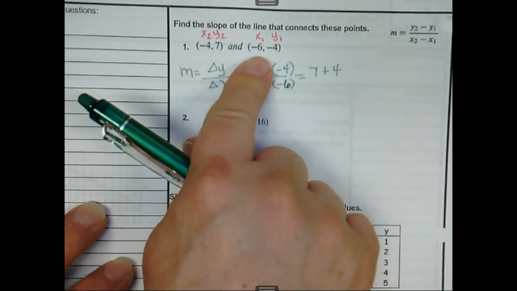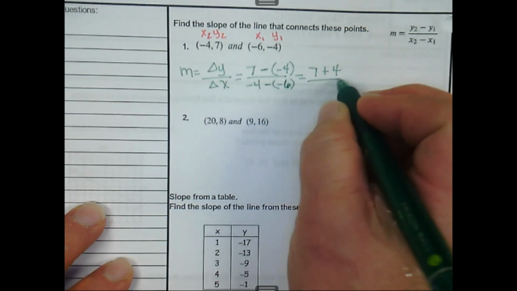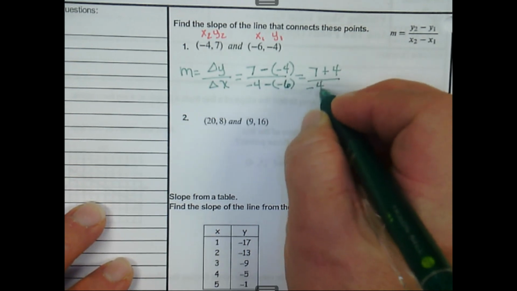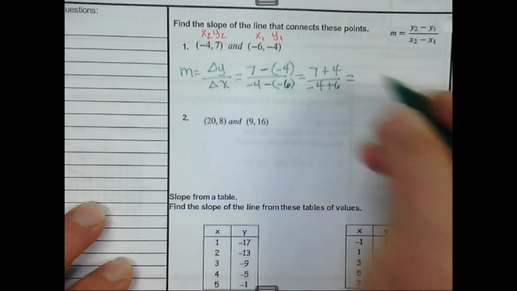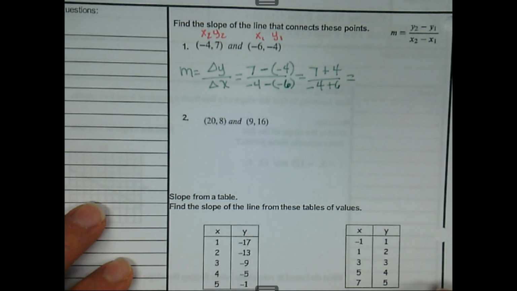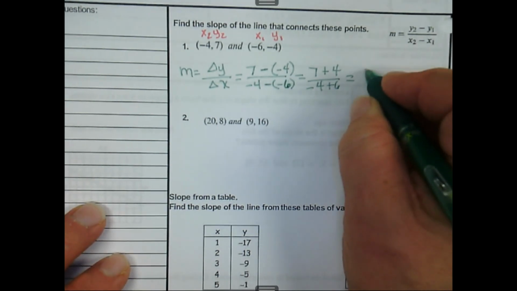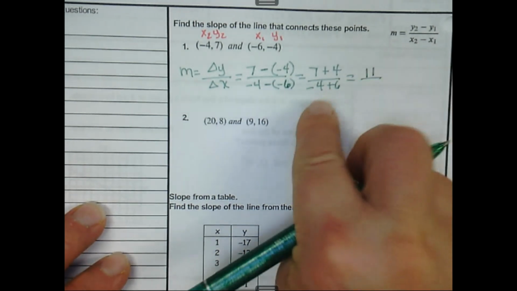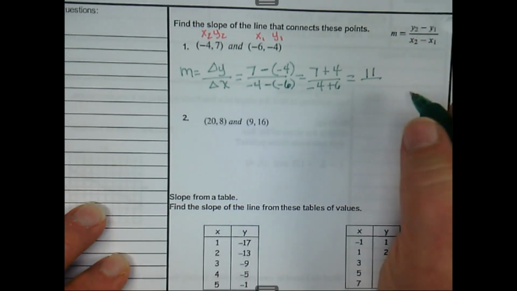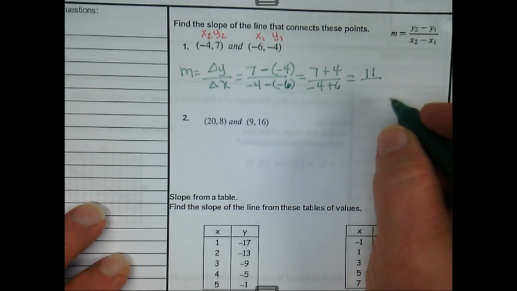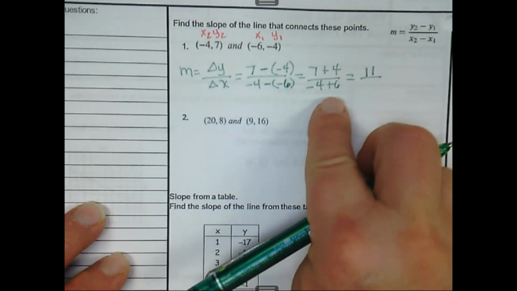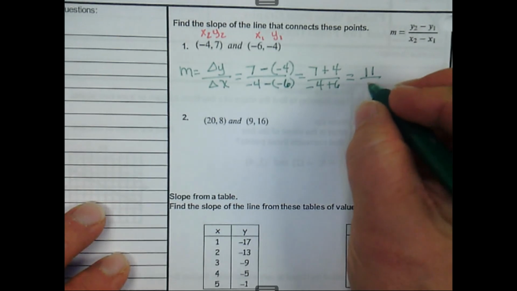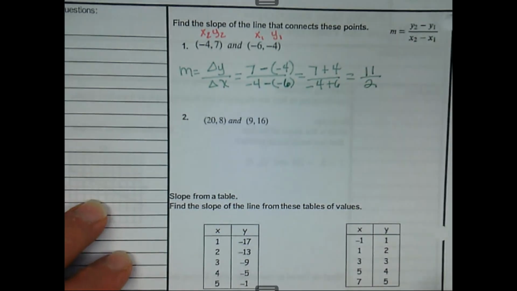Negative 4 minus negative 6, which equals negative 4 plus 6. Okay, 7 plus 4 is 11. Negative 4 plus 6, they're opposite signs, so I subtract. 6 minus 4 is 2. Keep the sign of the larger number, so this is positive 2.